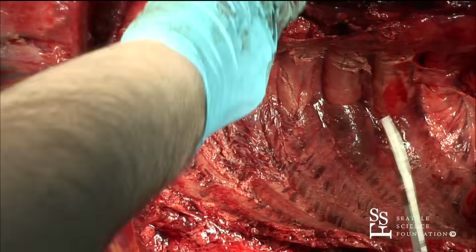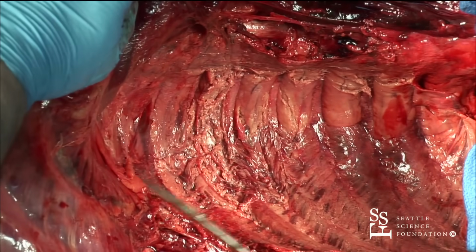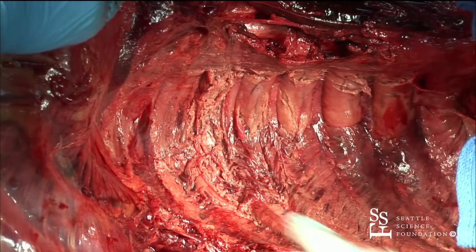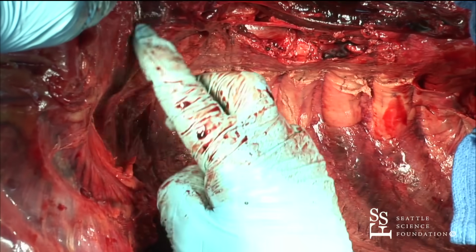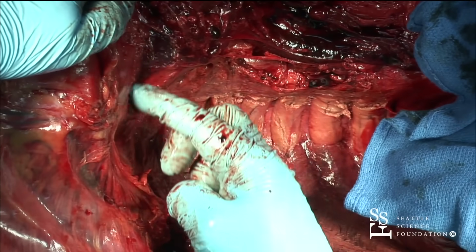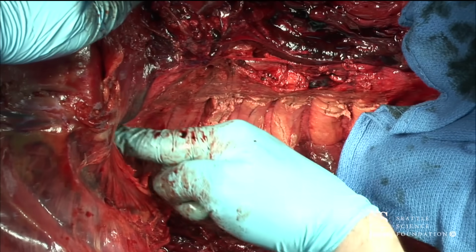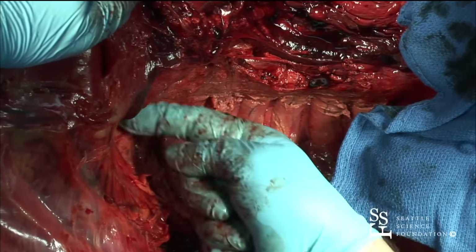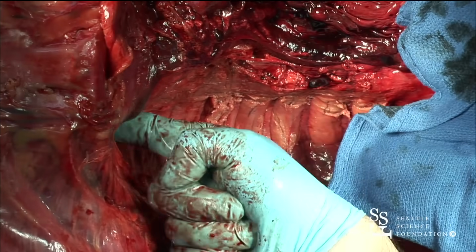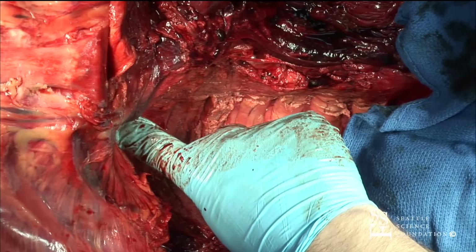Now, as we look up in the superior part of the thorax, we can palpate the first rib. We see our right brachiocephalic vein. Remember, I told you that's draining the internal jugular and the subclavian vein. And you can palpate just above that. So my finger's now leaving the thorax and going above the first rib, and I'm now inside the neck.